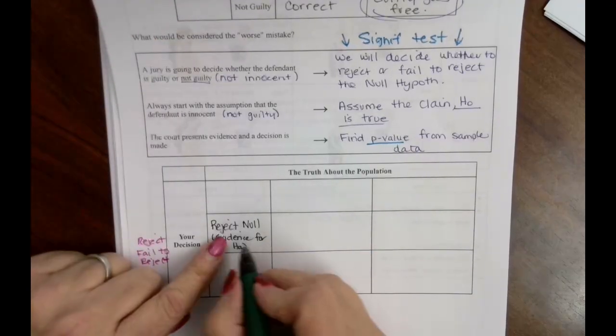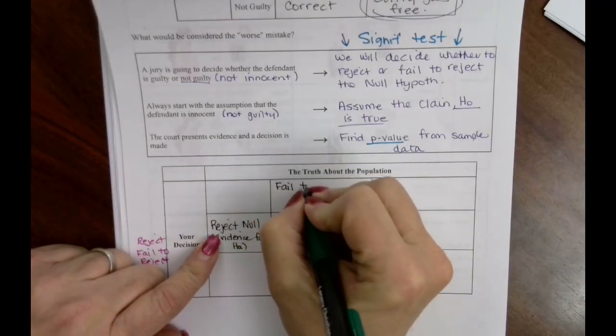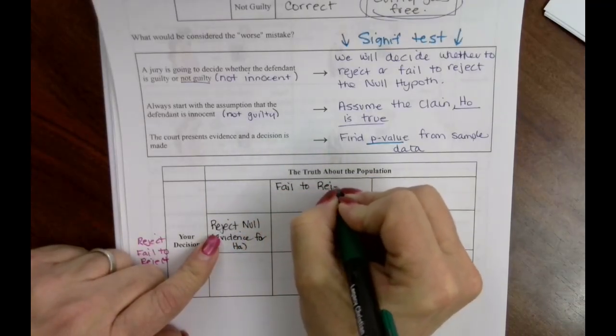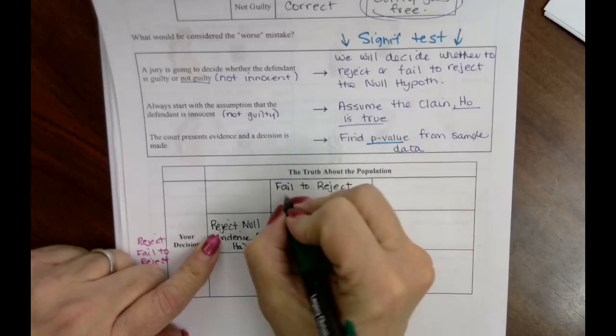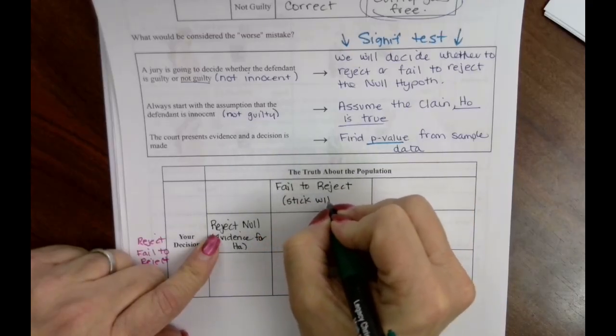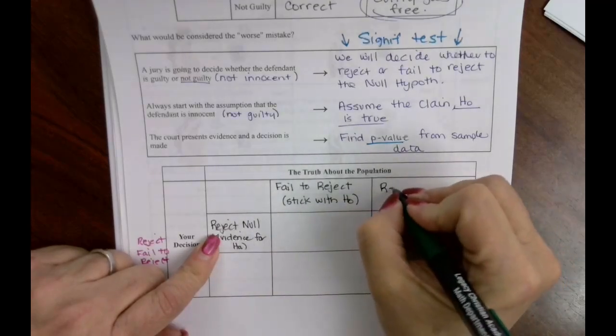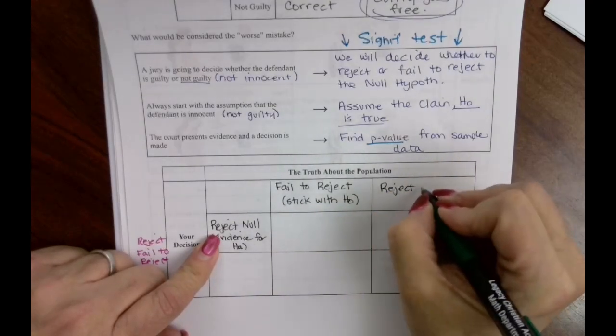Okay, so when we do this, we could have different outcomes. So let's say that we reject the null, and this is fail to reject. So this means we're going to stick with our null hypothesis. Or the other option we can have is that we reject the null.